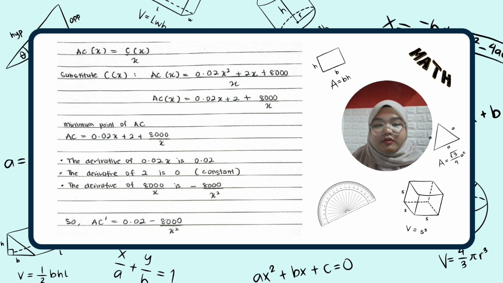Next, we need to find the minimum point of AC. To find the minimum point, we need to calculate the derivative of AC and set it to 0. Start with the formula, AC is equal to 0.02x plus 2 plus 8,000 over x. The derivative of 0.02x is 0.02. The derivative of 2 is 0 since it's constant. The derivative of 8,000 over x is negative 8,000 over x squared. So the derivative is AC prime equal to 0.02 minus 8,000 over x squared.